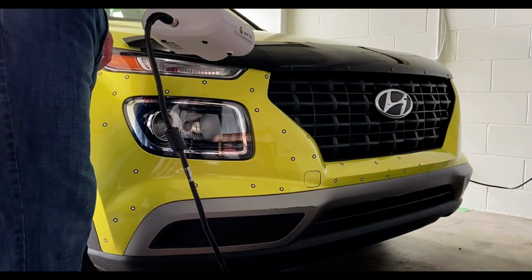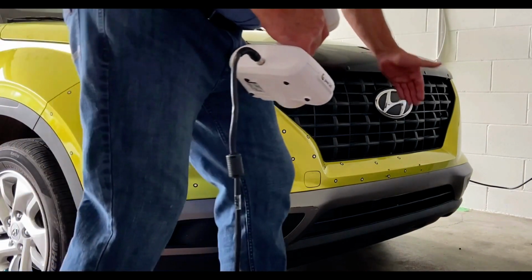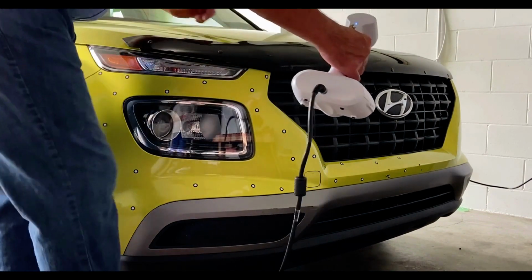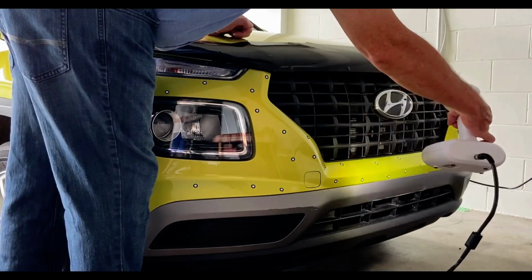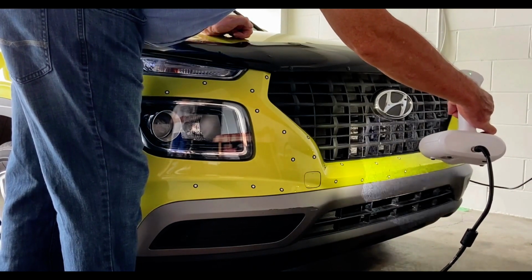We are now ready to begin the scanning process. We're going to start in the center of the bumper and make our way from the right to the left. We'll start by pulling the trigger on the scanner, and the emitter will give us a general direction of where the scanning is taking place.